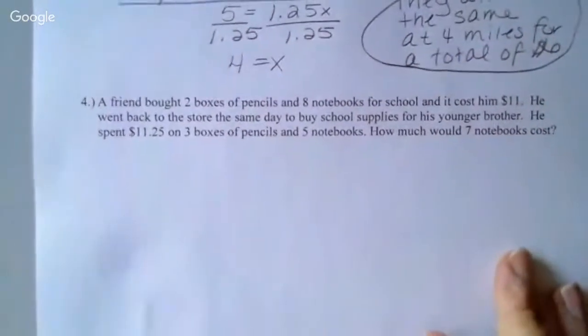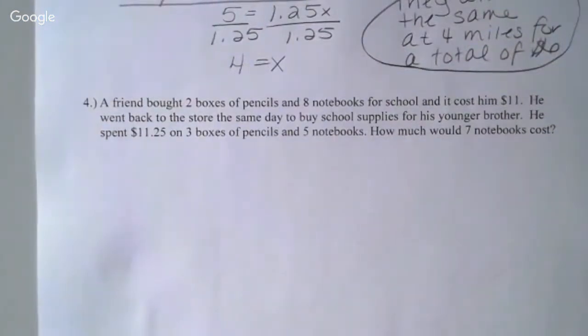Okay, in number 4, a friend bought 2 boxes of pencils and 8 notebooks for school, and it cost him $11. He went back to the store the same day to buy school supplies for his younger brother. He spent $11.25 on 3 boxes of pencils and 5 notebooks. How much would 7 notebooks cost?